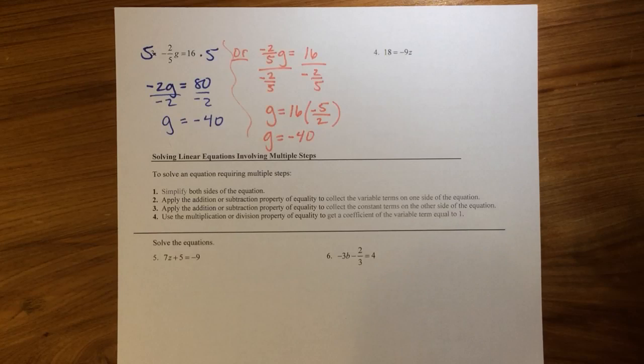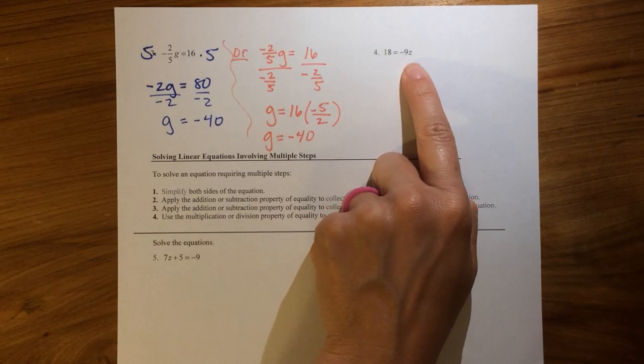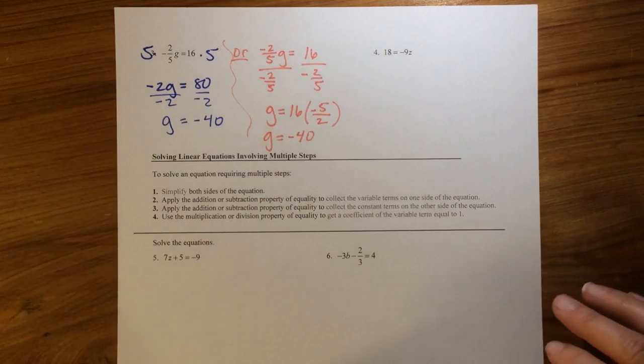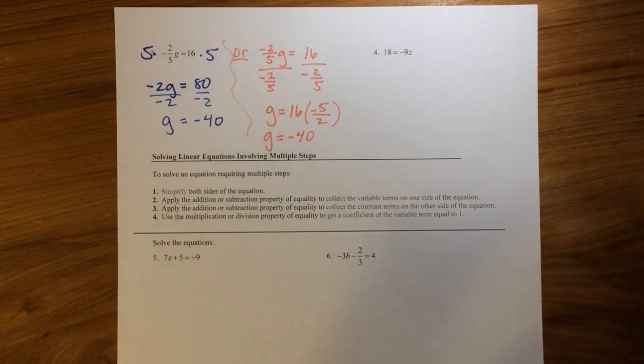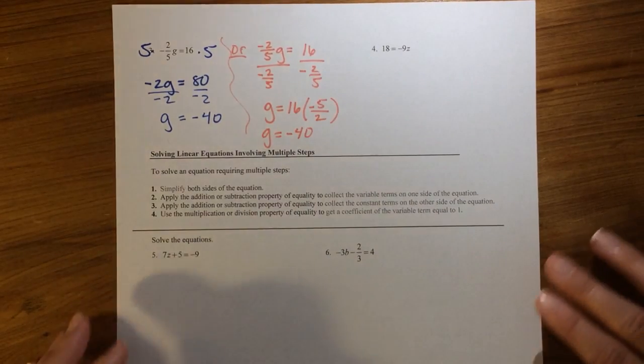So for 4, there's only one step here. What do we do? Divide by 9. Okay, so what if there's multiple steps?